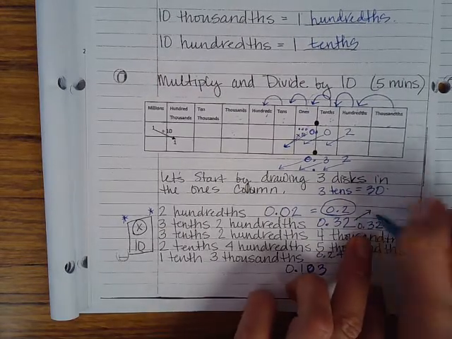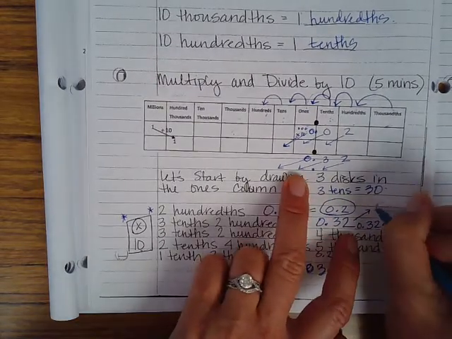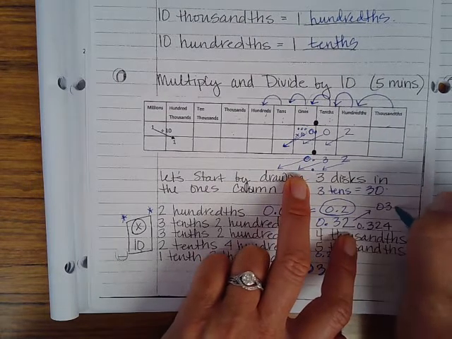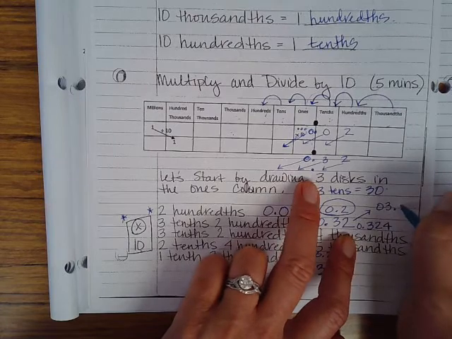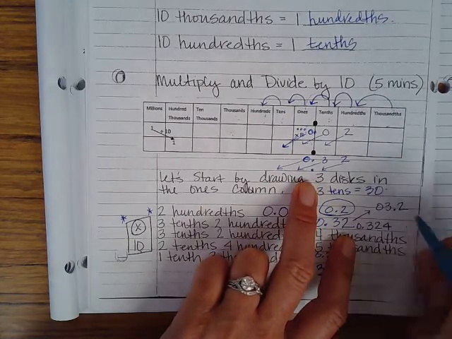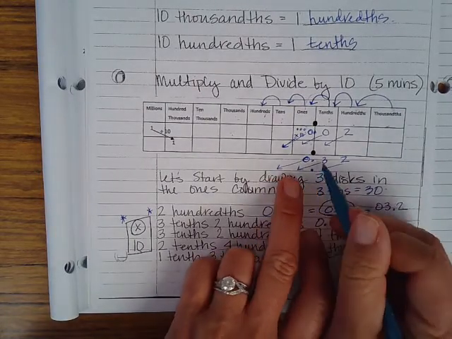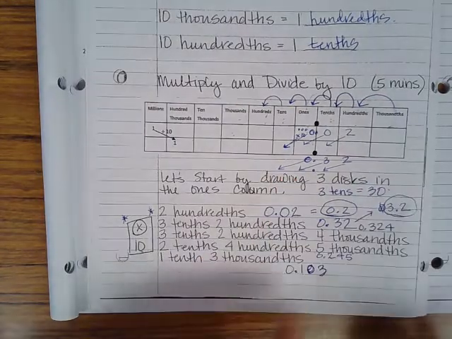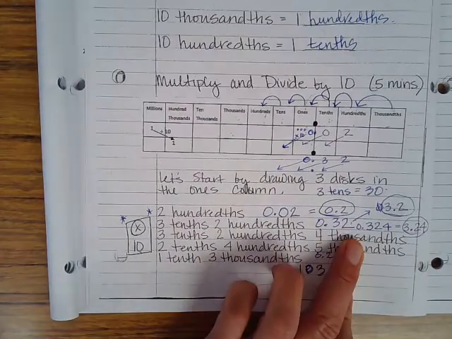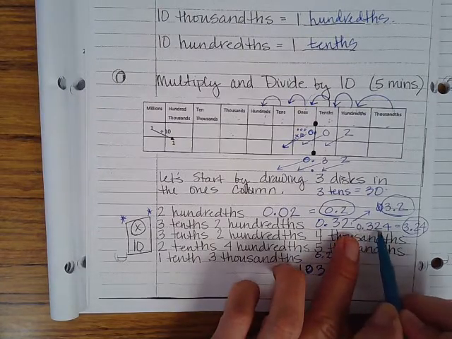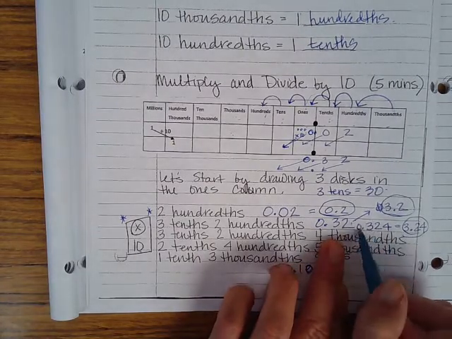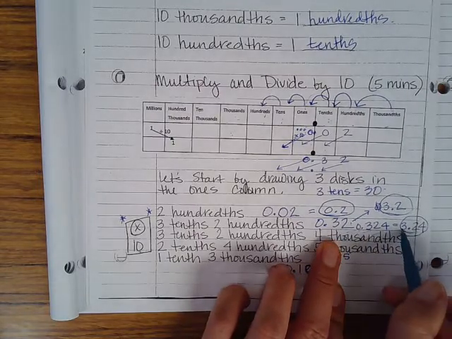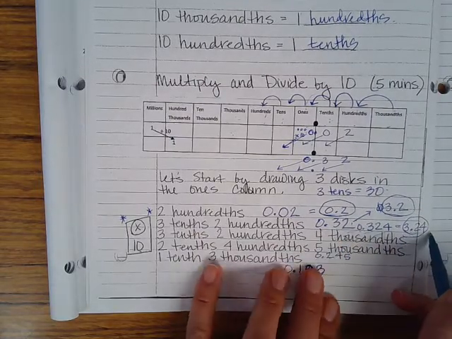It is 0.3. You don't really have to put the 0, but I'm just keeping it there as a place to hold my place right now. So it becomes 3.2. Okay, so now our 0.324, everything's going to shift 1 time, and you're going to end up with 3.24.